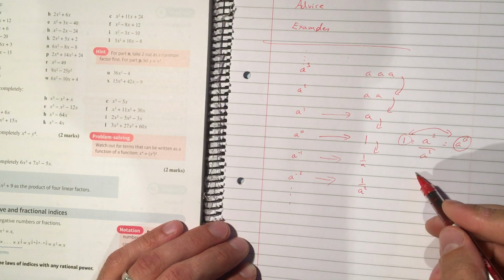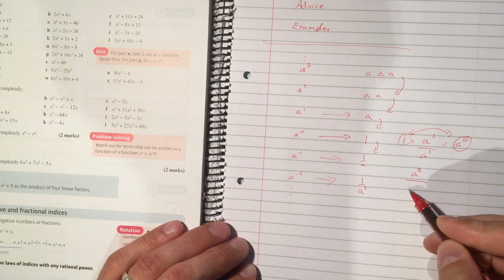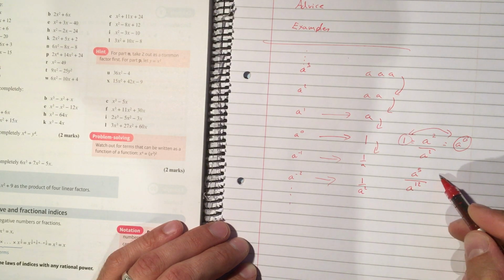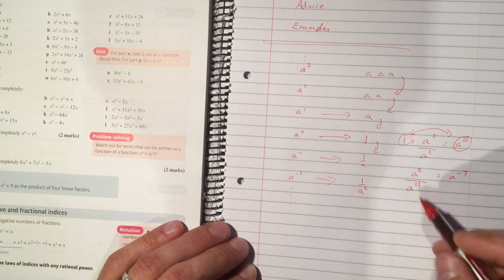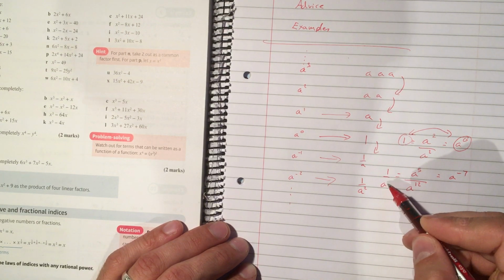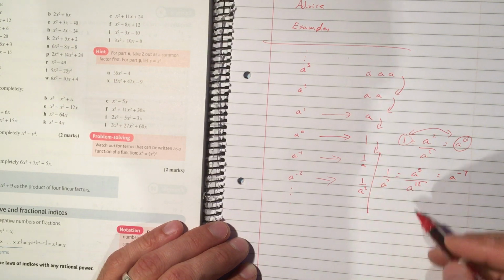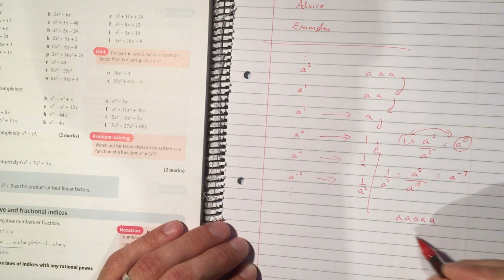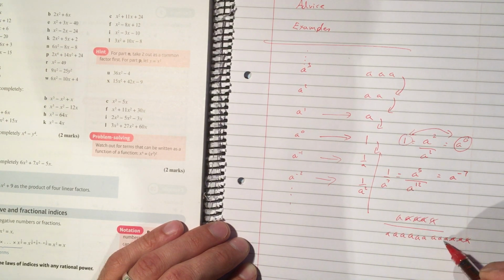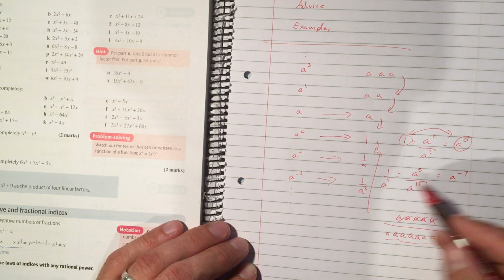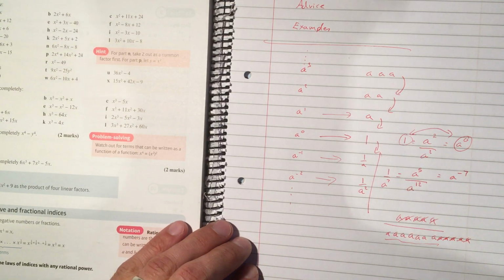And similarly, a to the power of 5 divided by a to the power of 12, well, that is a to the power of minus 7 by the subtraction rule. And also, if I deal with it as a fraction, it's 1 over a to the power of 7, right? To see that, it's 5 a's on the top, 12 a's on the bottom. If you cancel out, dividing by a on top and bottom, then we should be left with 7 a's on the bottom, so 1 over a to the power of 7. So those are the two standard ways of thinking about the negatives and the fractions.